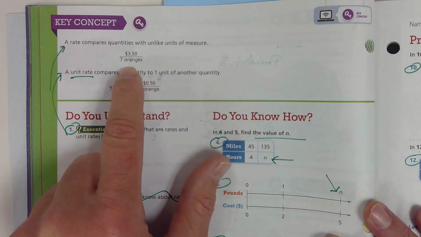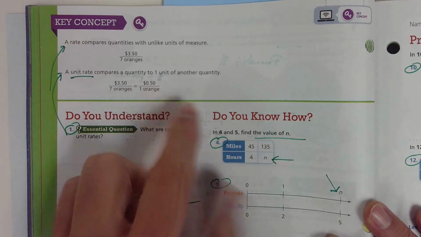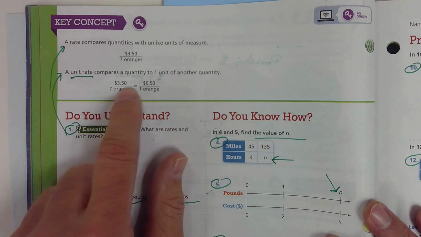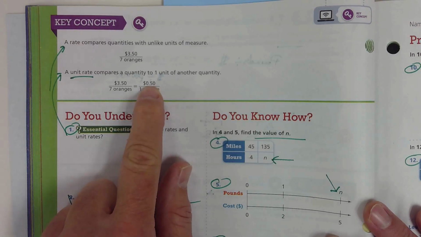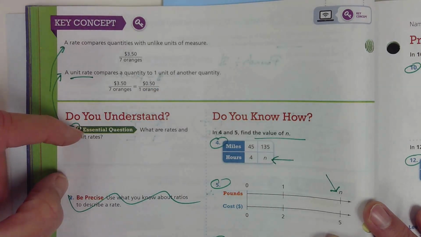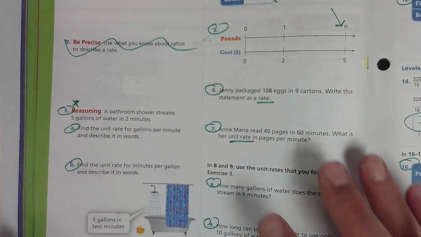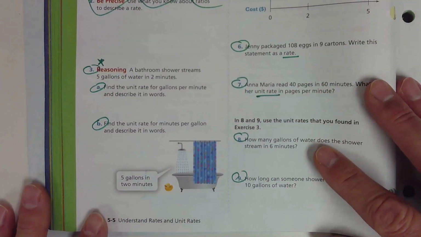$3.50 for 7 oranges. And then a unit rate reduces one of the quantities to 1. And that's what they did here. 1 orange would be 50 cents. So write those down in here. I scratched out number 2. Let's look at number 3 for a moment here.